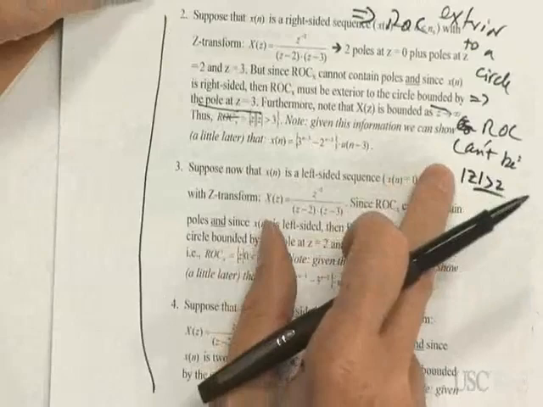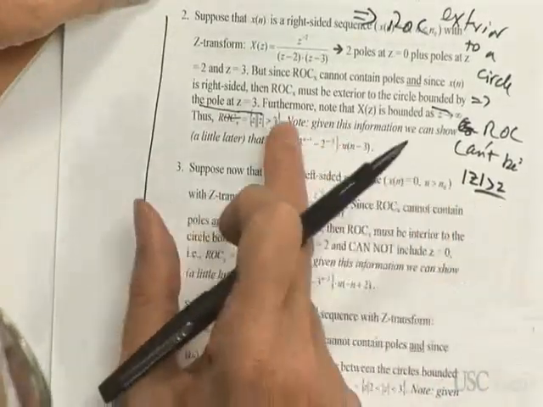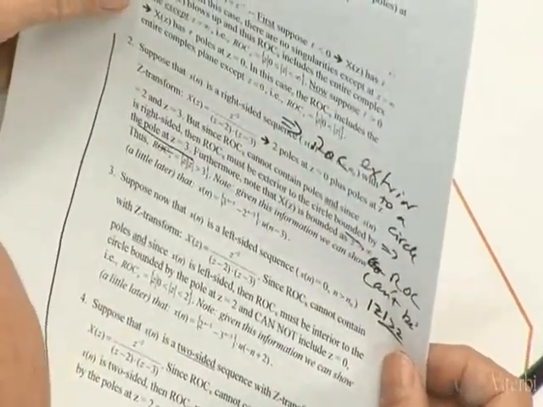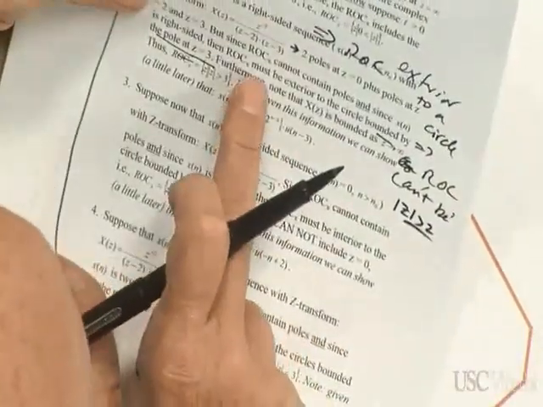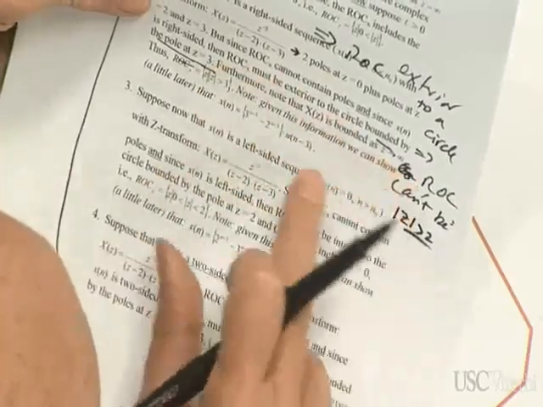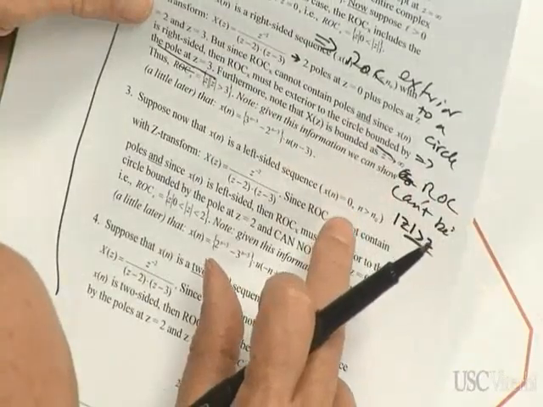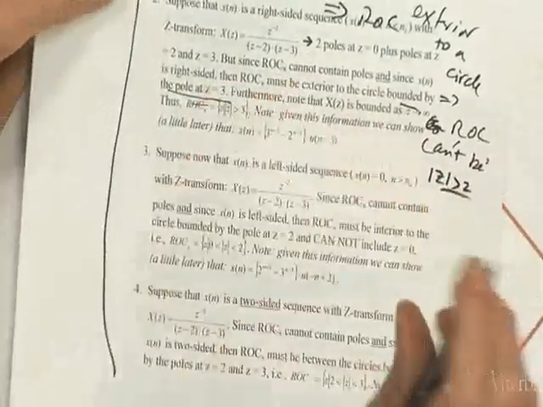Furthermore, note that X of z is bounded as z goes to infinity. Thus, the region of convergence is the set of all z with magnitude of z greater than 3. In other words, it includes infinity.